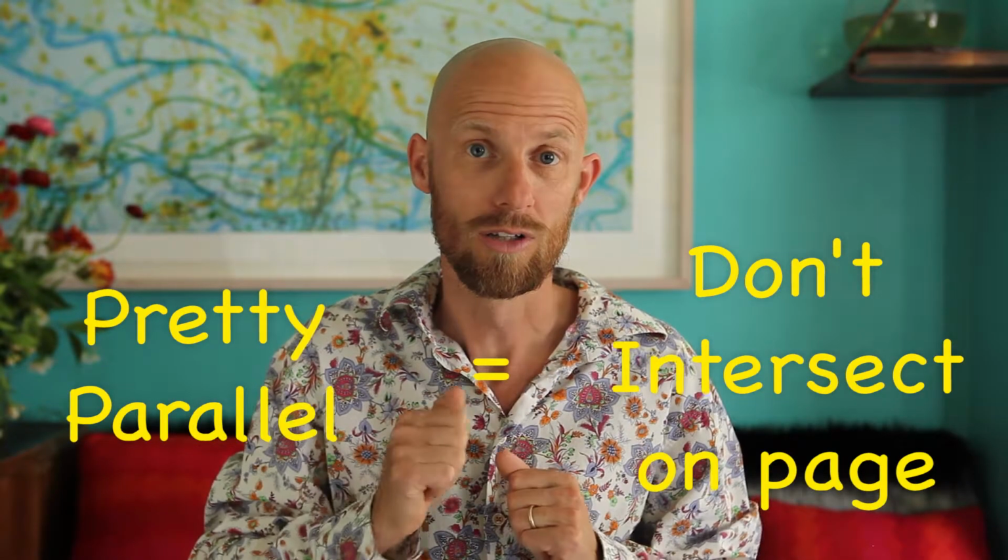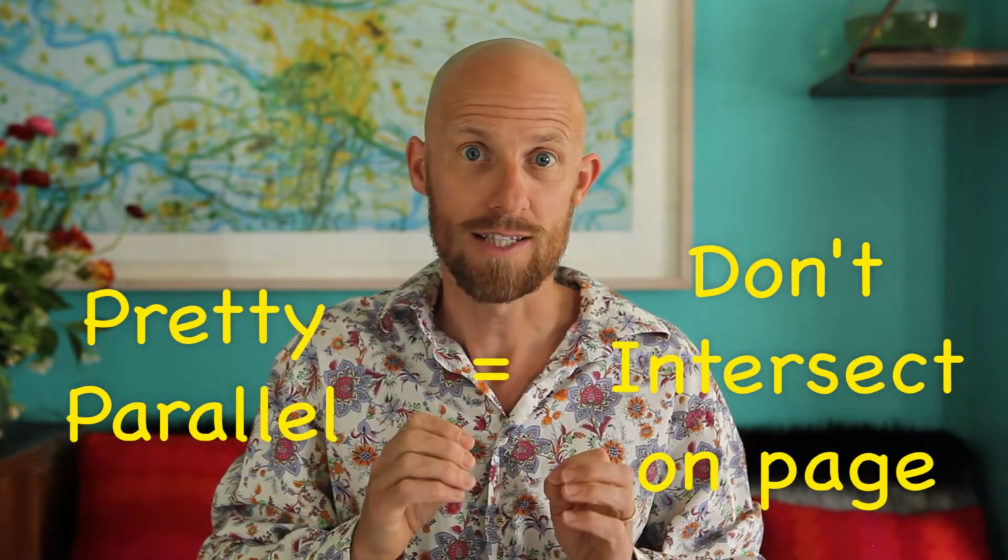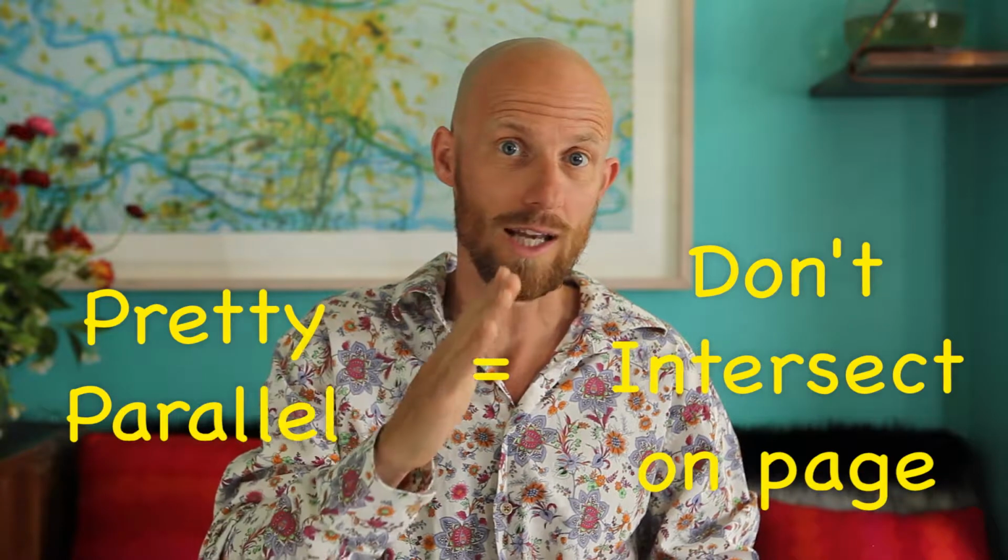So to use the mathematical parlance, the property of having 2 lines be pretty parallel is not transitive. And what that means is that if I have one line and another line and they're both pretty parallel, then I add in a 3rd line. This 3rd line might be pretty parallel to this one and it might not be pretty parallel to this one. So for instance, I could have one there. Or it could go the other way around.